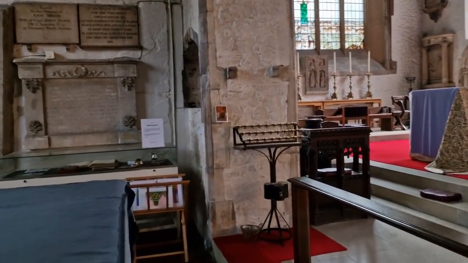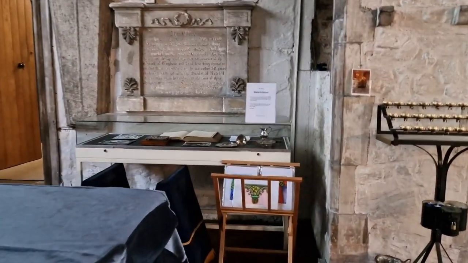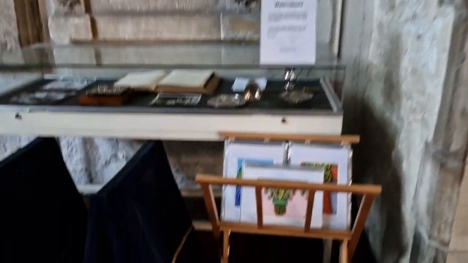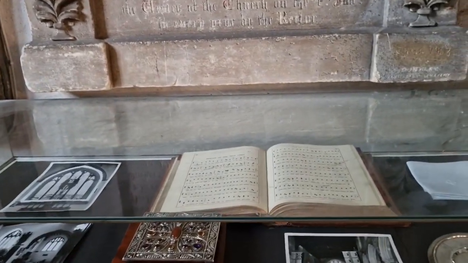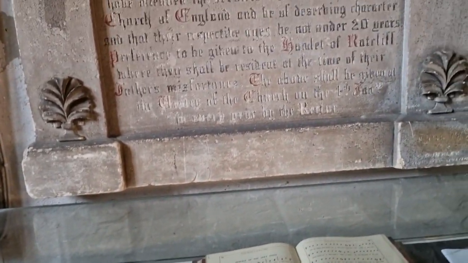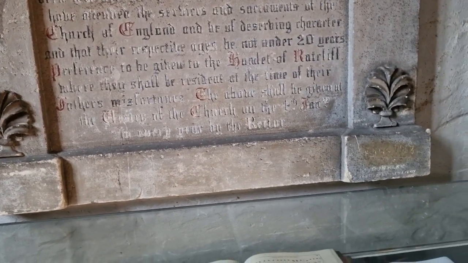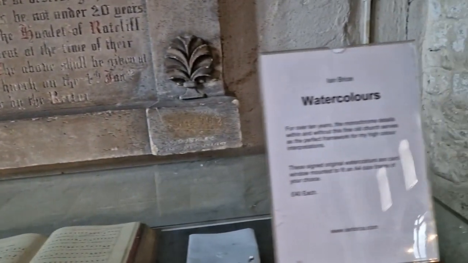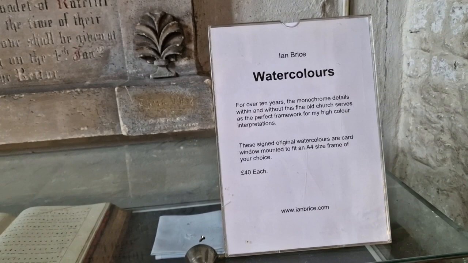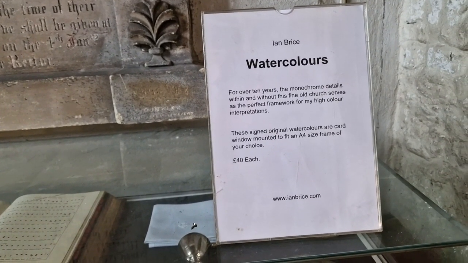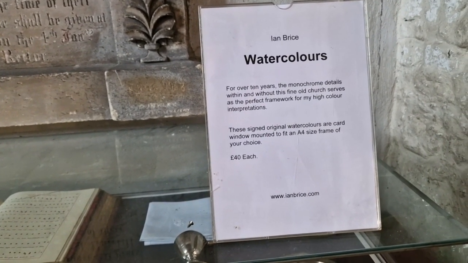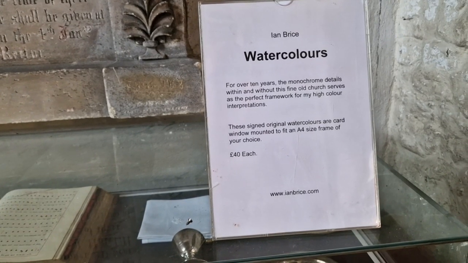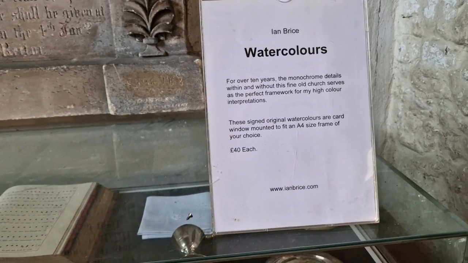Over here is a cabinet and some coffin props. They did have a funeral. Coffin rests. For over 10 years, the monochrome details within and without this fine old church serves as a perfect framework to my high colour interpretations.